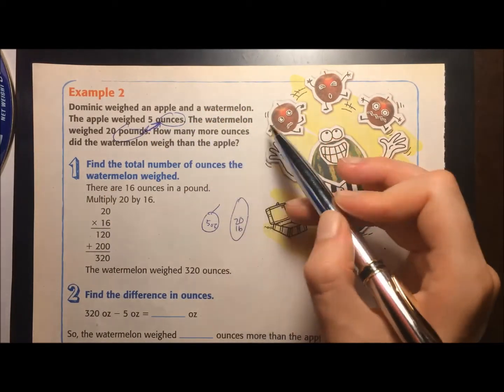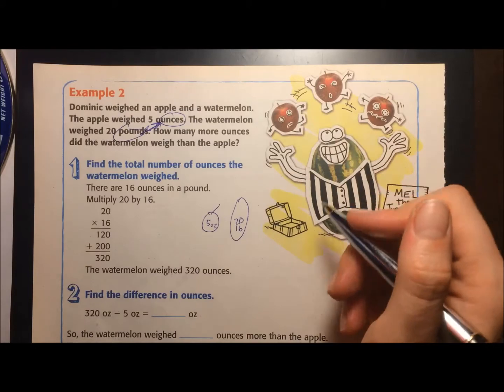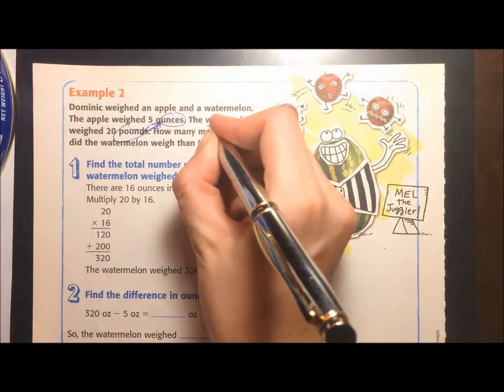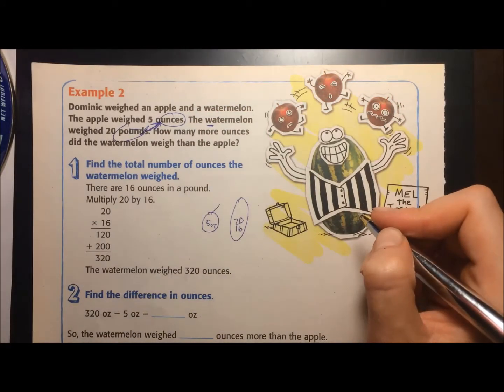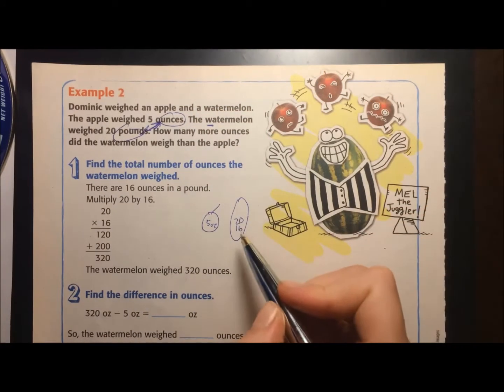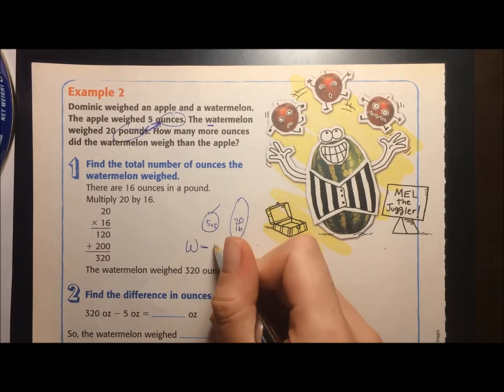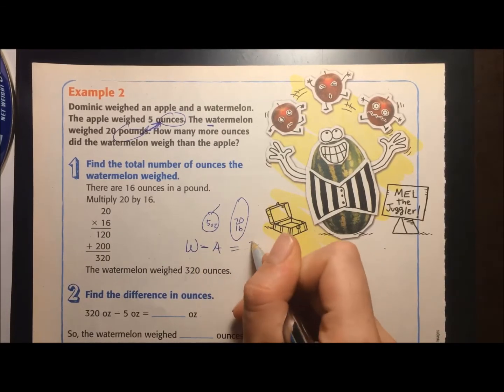How many more ounces did the watermelon weigh than the apple? How many more means subtract. So I'm going to need to know watermelon minus apple to get my answer.